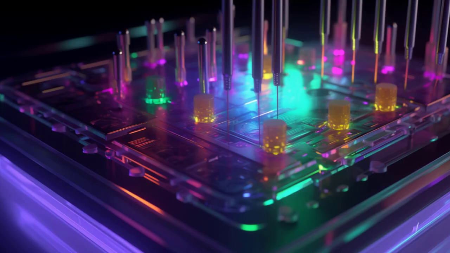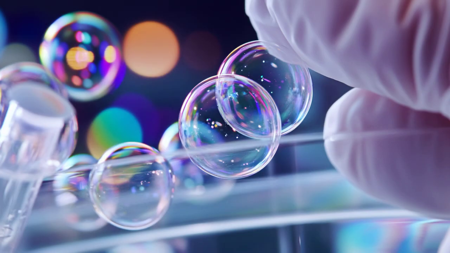You might ask, what happens if the sizes are not controlled? It's similar to baking cookies. If every cookie is the same size, they bake evenly, but if they vary, some might burn while others remain undercooked. Uniformity in microbubbles ensures a consistent and reliable imaging outcome.